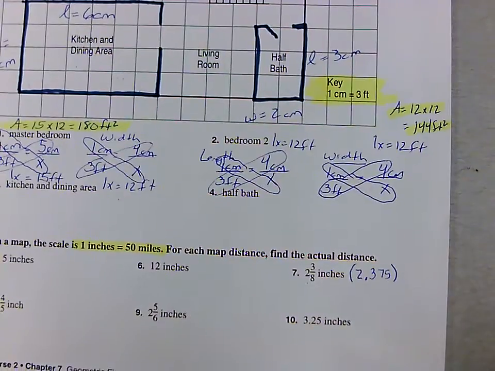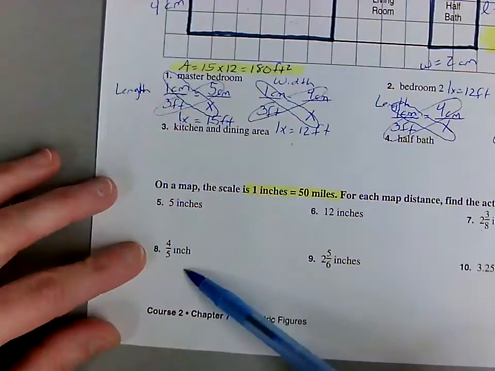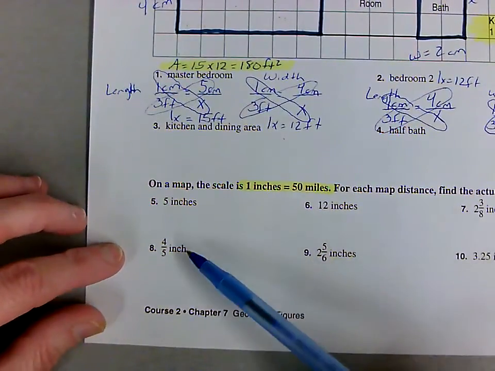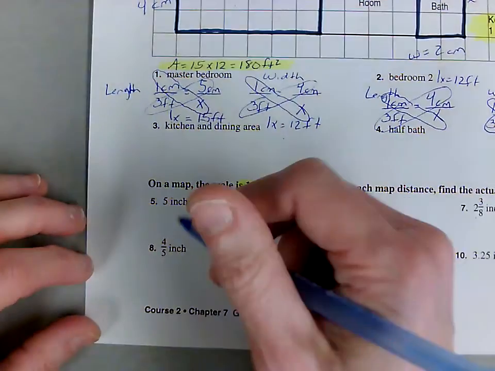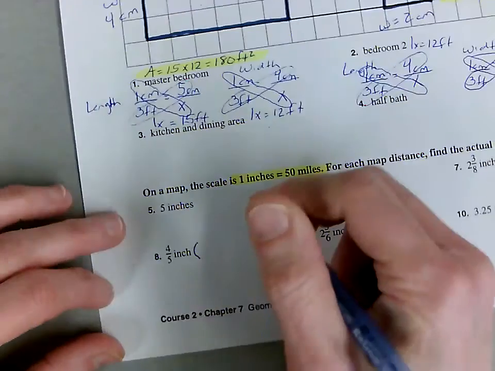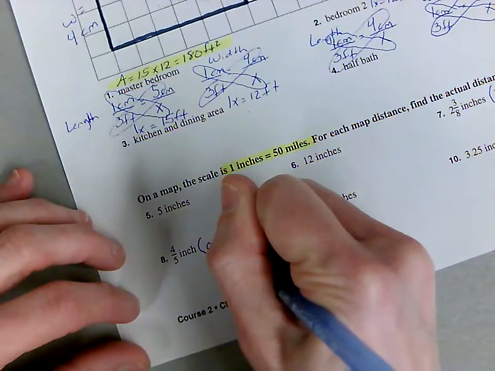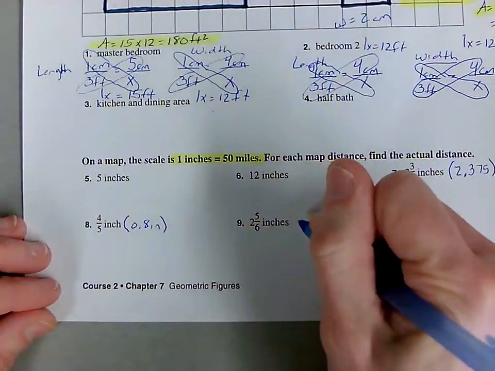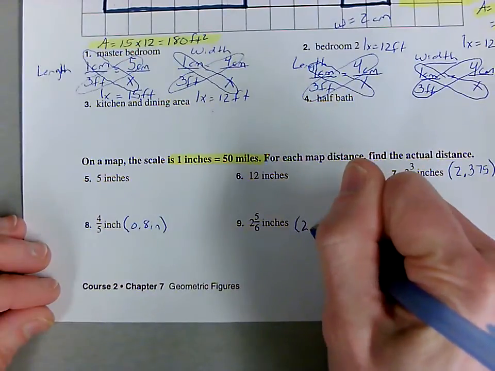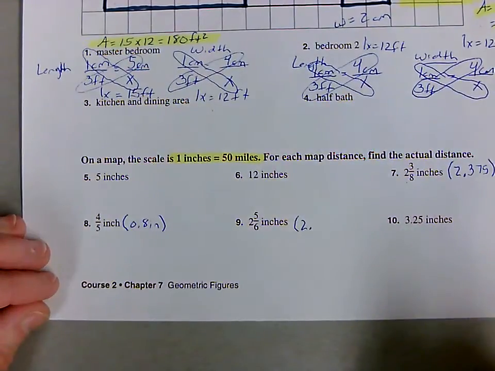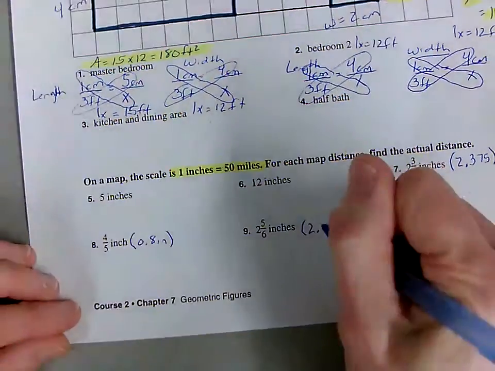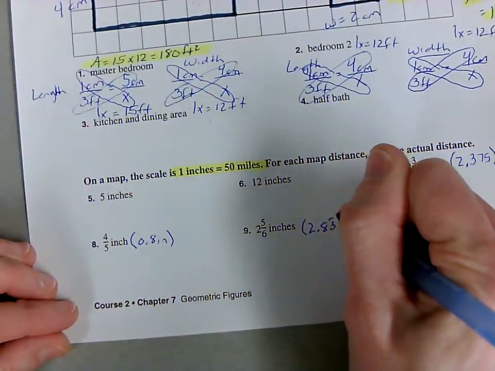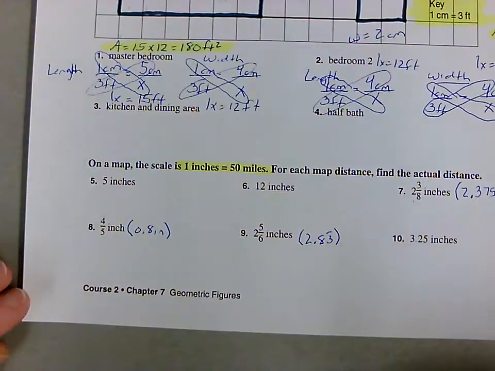You're going to do the same thing for number 8 and number 9. So you're going to divide those out. 4 divided by 5, which is 0.8 inches. And then number 9, 2 5/6 inches, 2 point, and then do 5 divided by 6, and get 0.83 repeating. Use the decimal format.